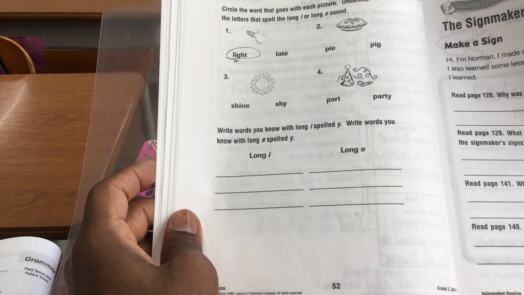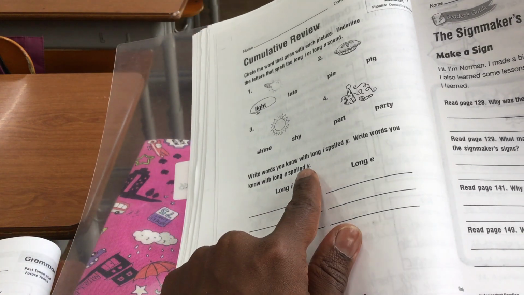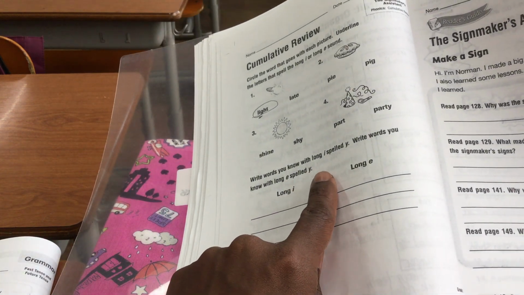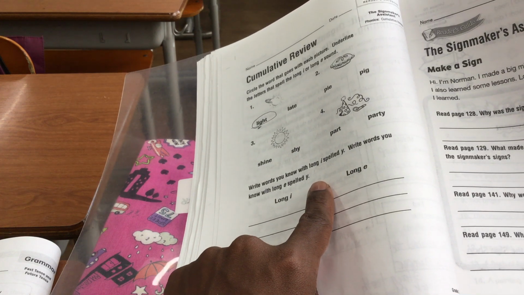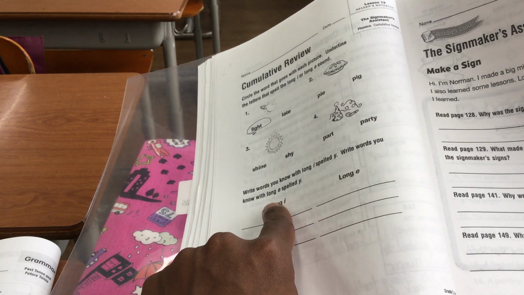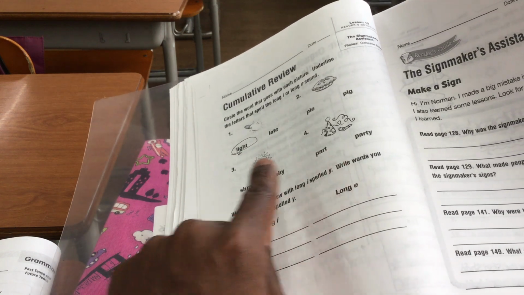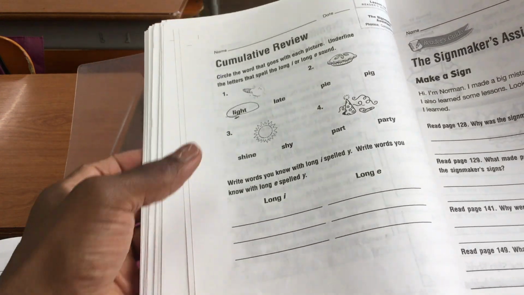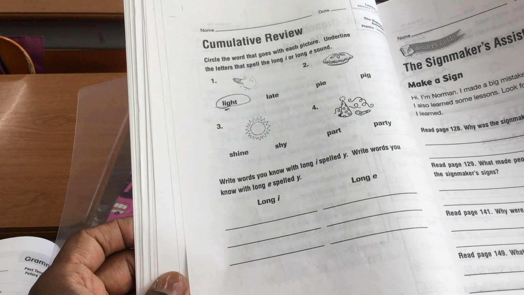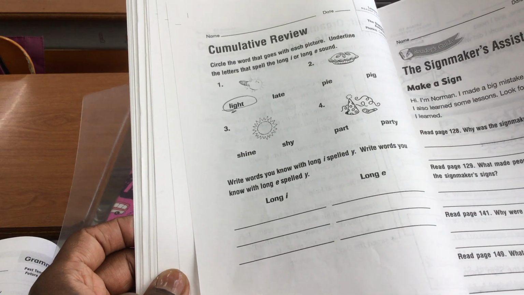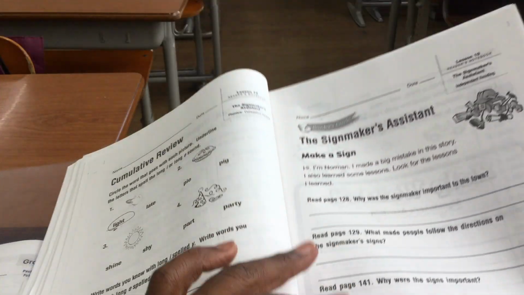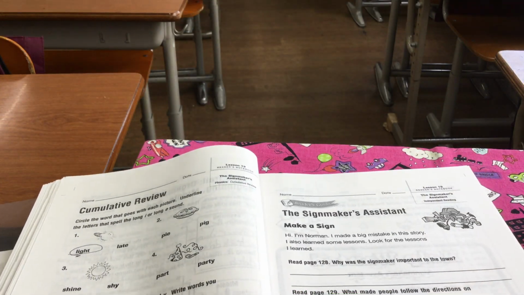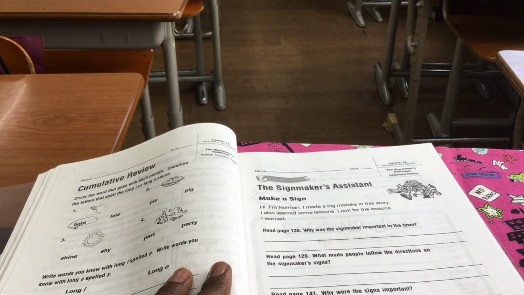After that, you're going to write words you know with long I spelled Y. Write words you know with long E spelled Y. And you can look at the words above to help you. After that, have a look at page 53. The Signmaker's assistant. Make a sign.